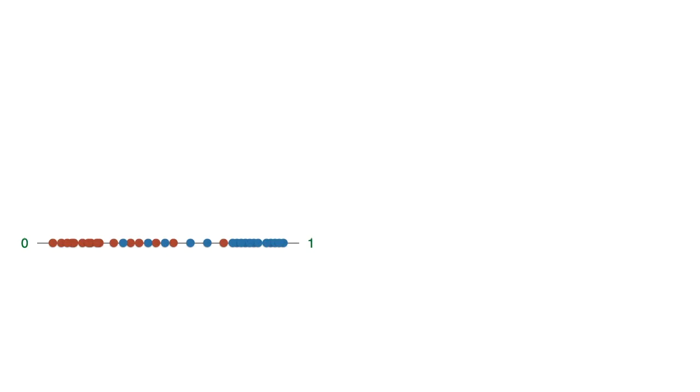Let's say that these are all data points, and notice that the model scored all of these with some value from 0 to 1, and this is a decent model because for the red points, it gives them a low score, and the blue points, it gives them a high score. However, we need to turn this into the discrete prediction, which is yes or no, positive or negative.